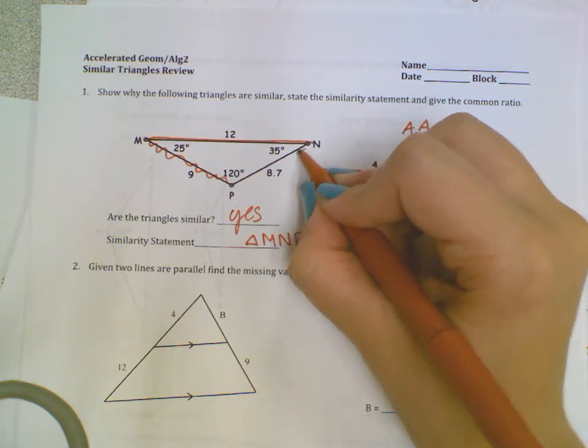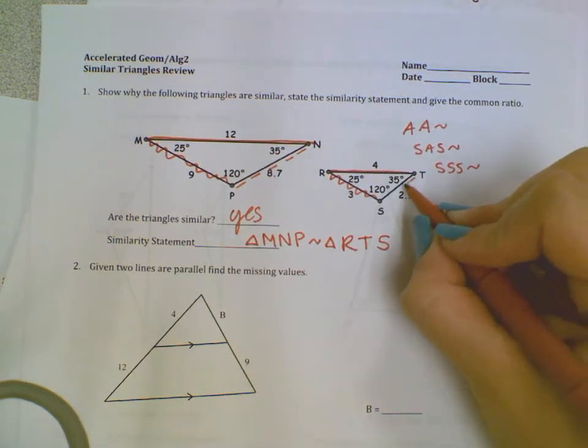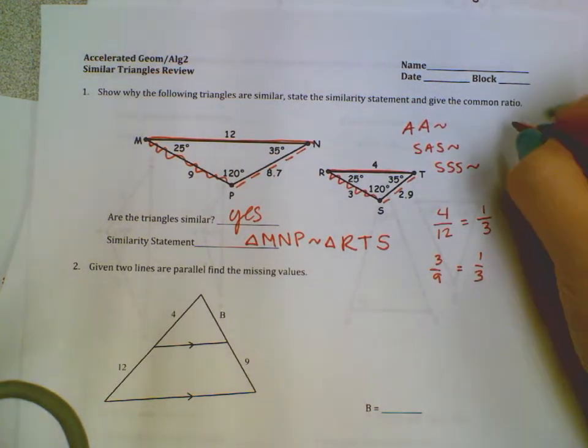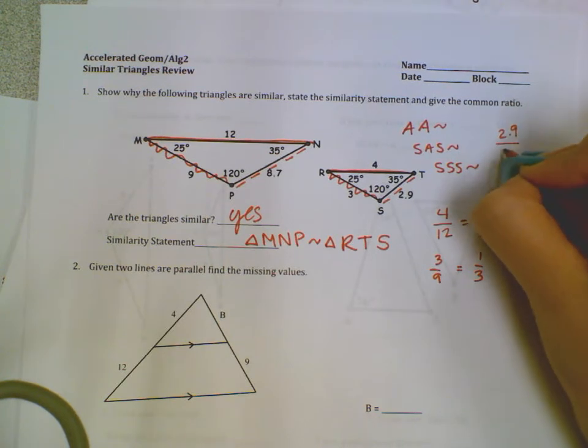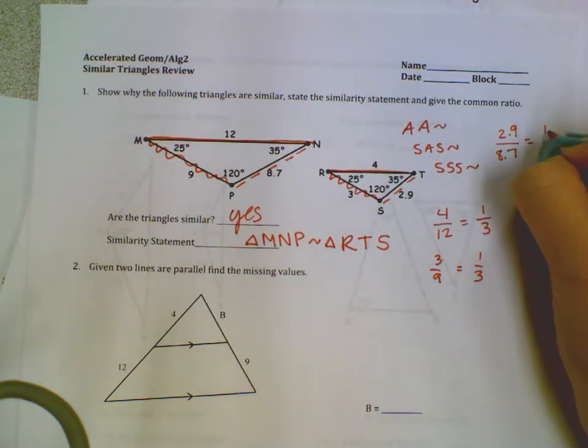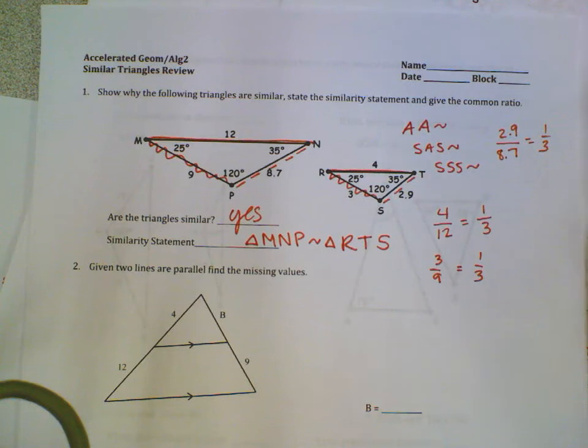And 2.9 over 8.7 will also equal 1/3. If you put all these in your calculator, you'll get 0.33333, which is equivalent to 1/3.